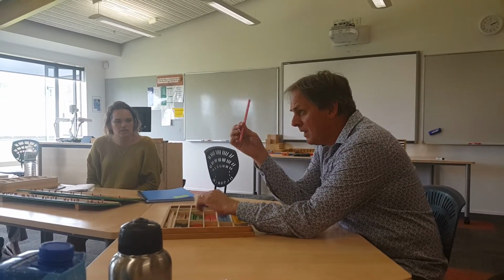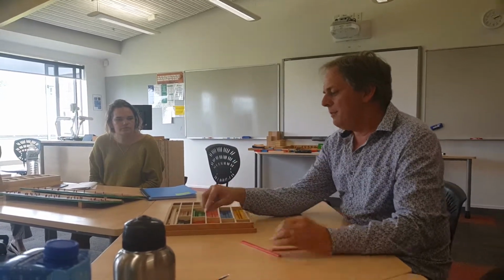I'm going to take 2 the same. And I'm going to put a little one here. What is this triangle called? 2 the same, and this one is smaller.